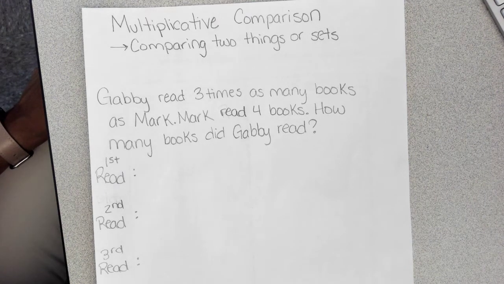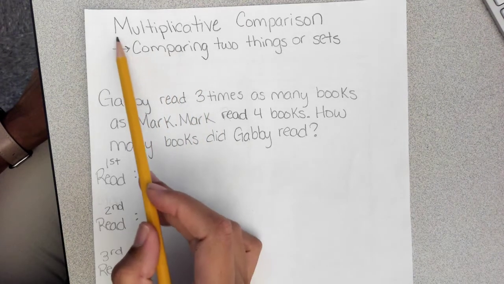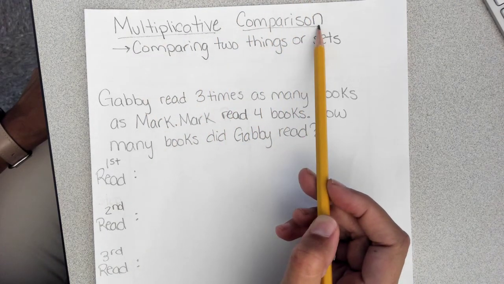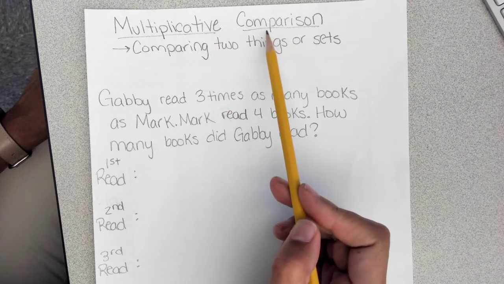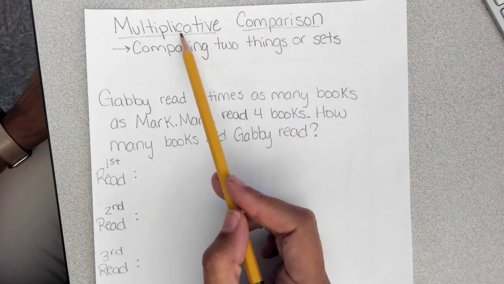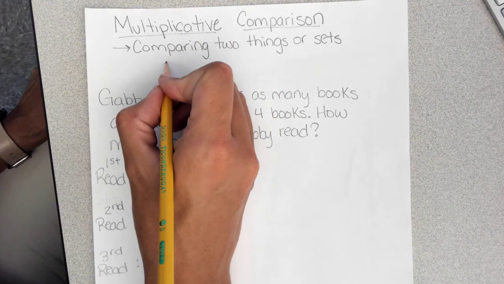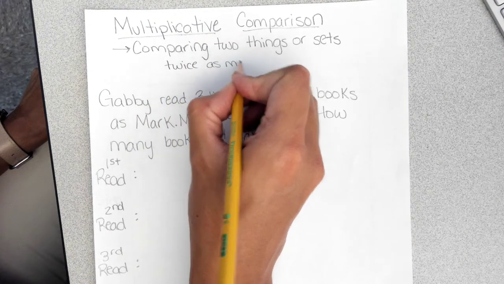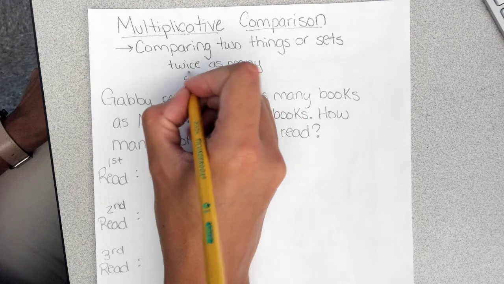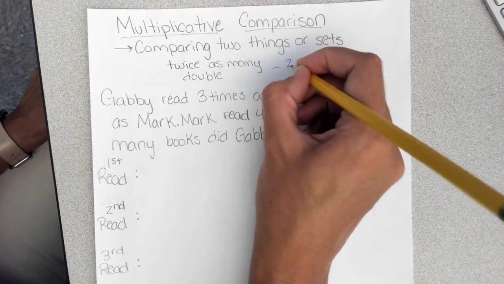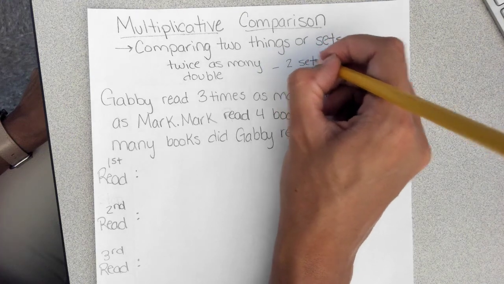In this video, we will look at how to solve word problems involving multiplicative comparison. Multiplicative comparison is when we compare two things or sets using multiplication, such as twice as many or double, which means that there are two sets more.